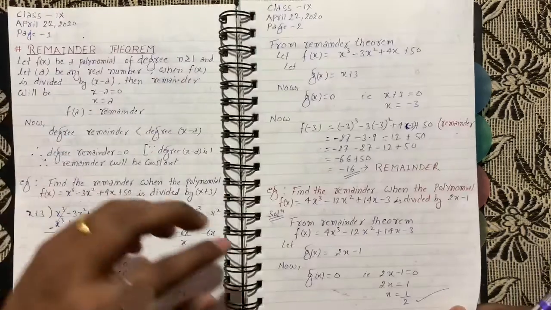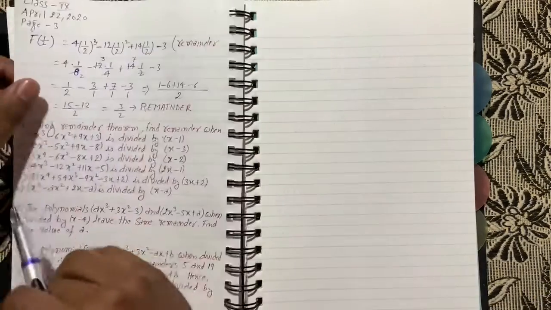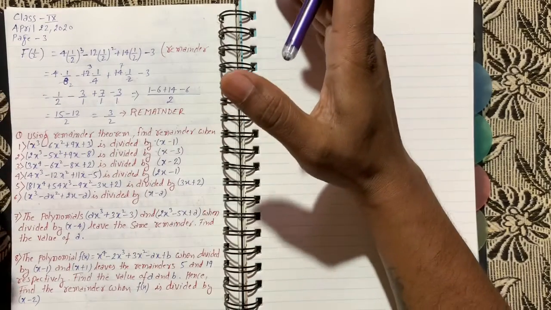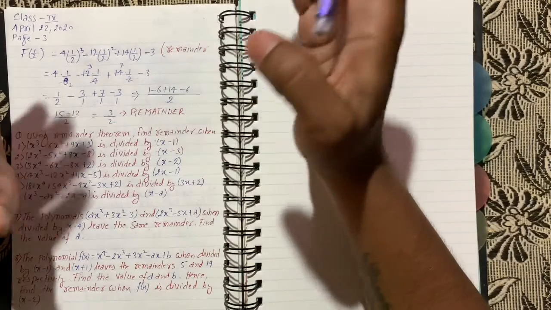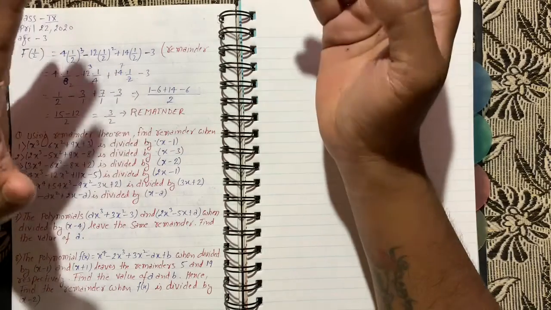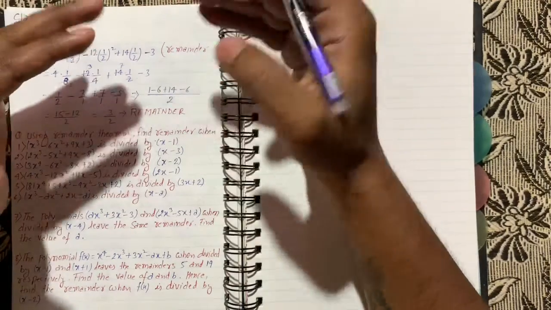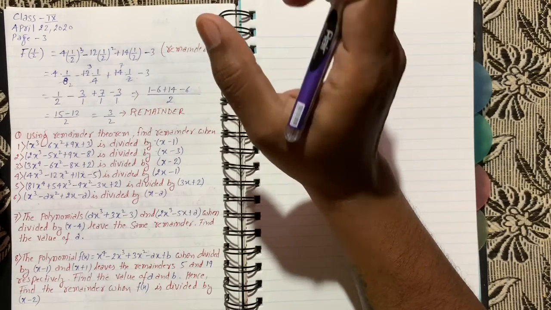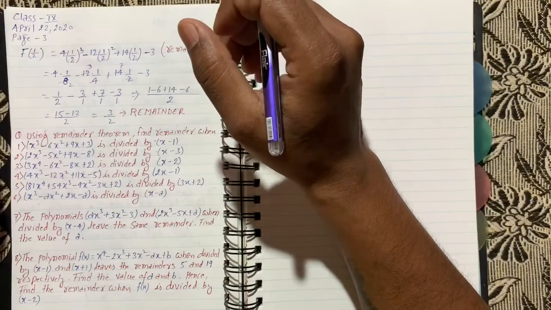So it simply means that when this polynomial is divided by this polynomial, we have got the remainder 3 by 2. So once again I'm going to tell you the simple concept: always just equate g(x) with 0 and find out the value of x, and whatever value of x you have got, just put it in the given polynomial and solve it. You will get the value of the remainder. I hope you understood.